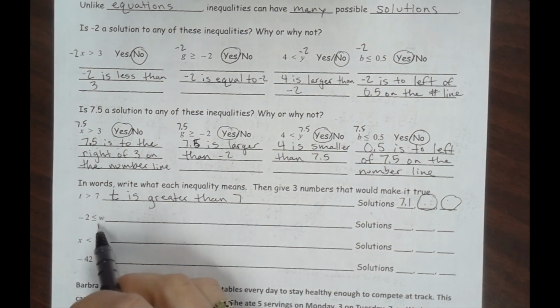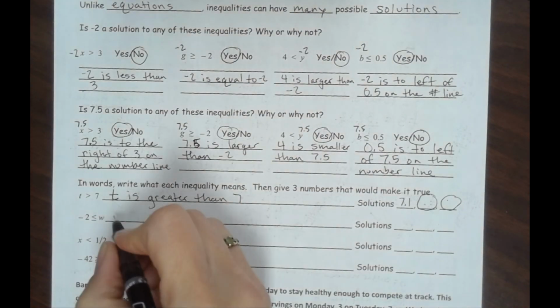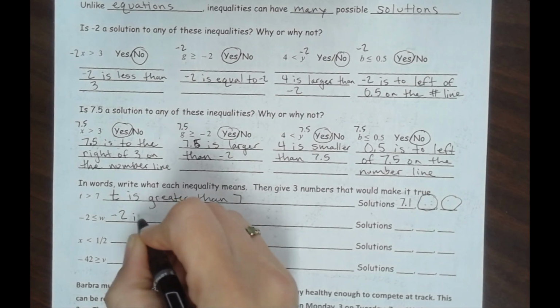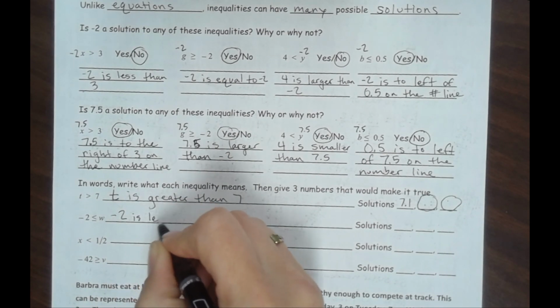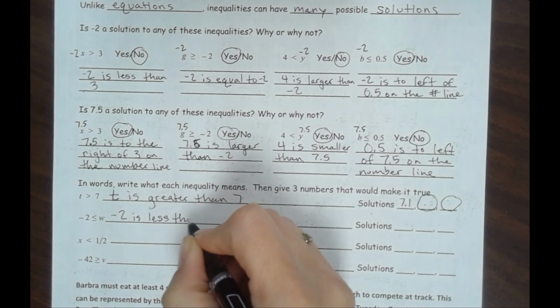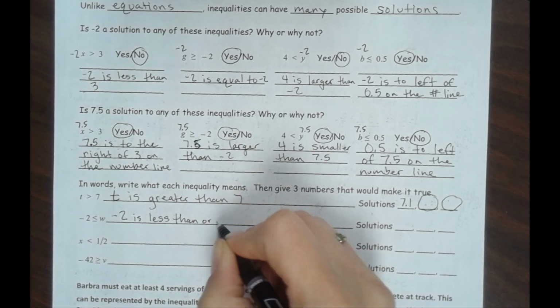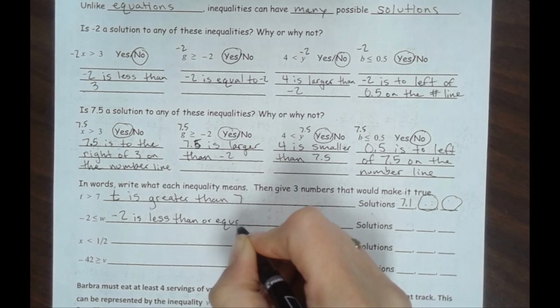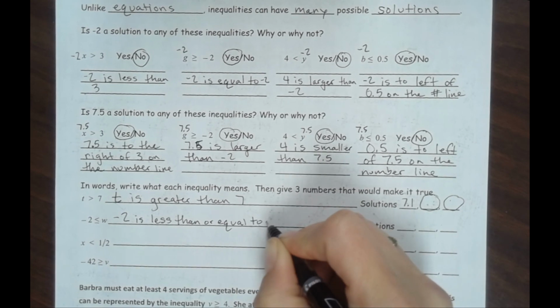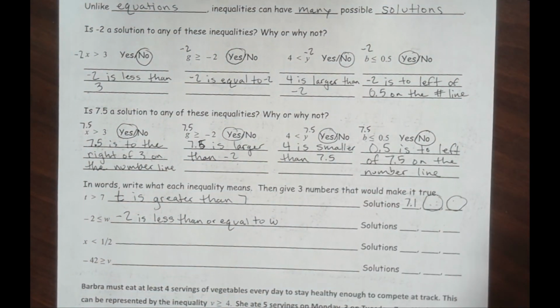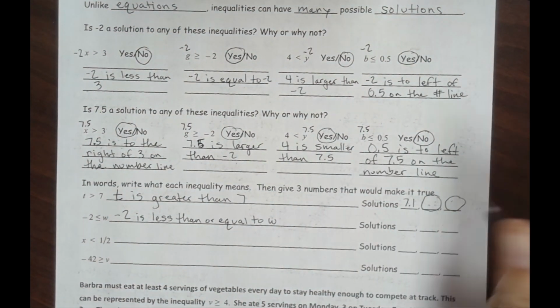Okay, let's write this one as a statement. -2, think about what the sign means compared to W. -2 is less than or equal to W. Okay, another statement we could have said.